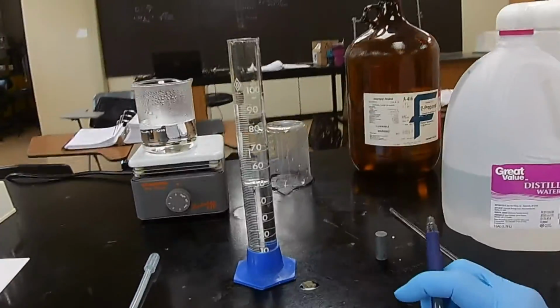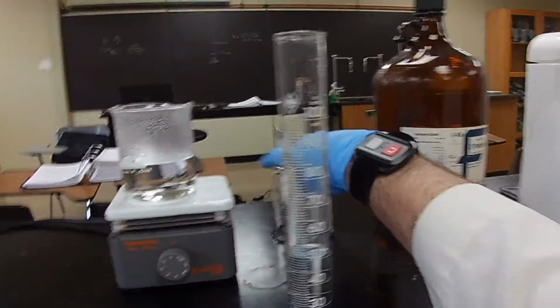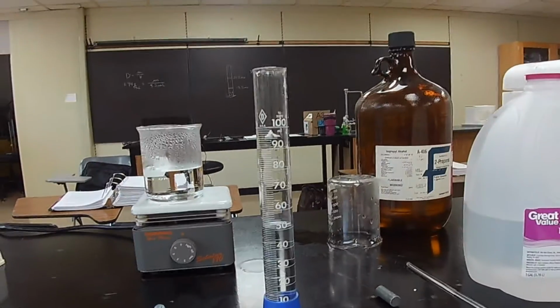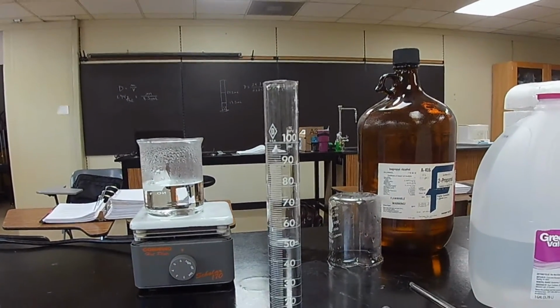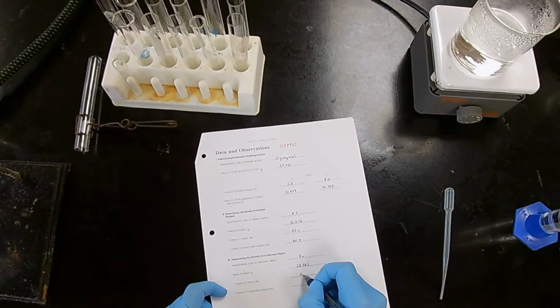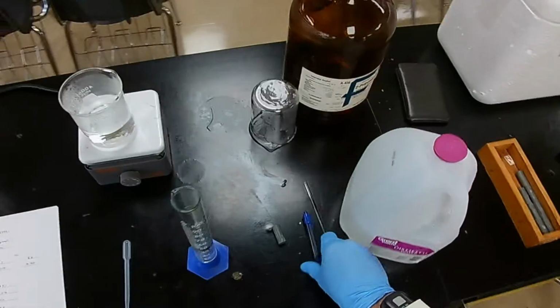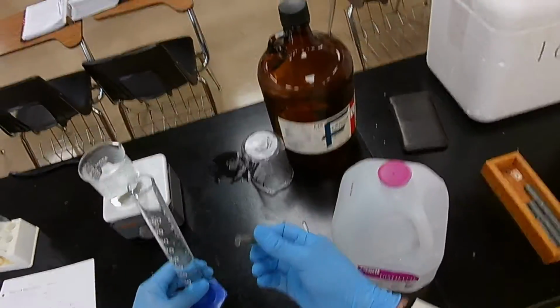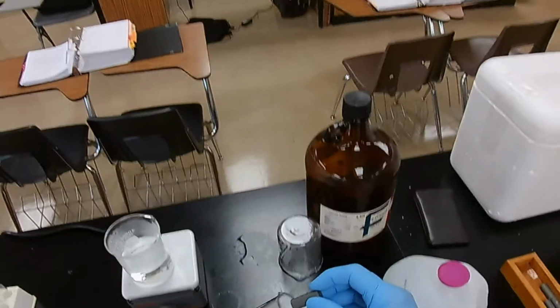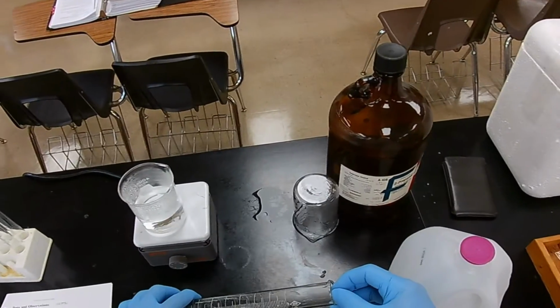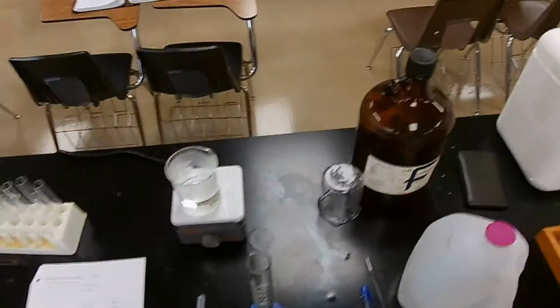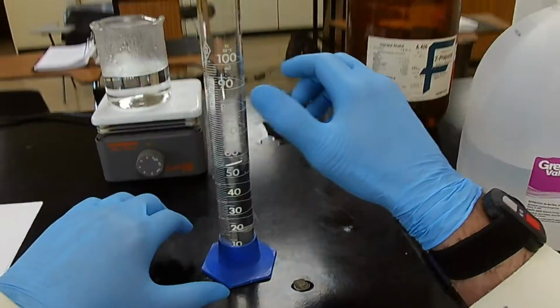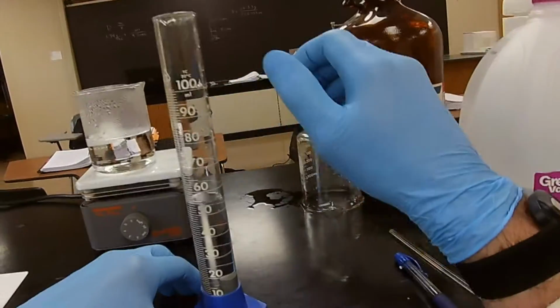We need a beginning volume. So the volume before we put the zinc in is, let's move that out of the way so I can see black background. My goodness, that's sitting right on 50. 50.0 milliliters before. Now we're going to add the zinc in such a way that we don't crack the bottom or splash the water. So we put it in here on edge and sink it like that. Okay. Now, I see a bubble on my zinc. Dislodge the bubble. There we go.